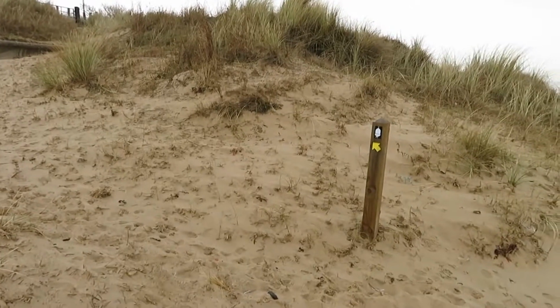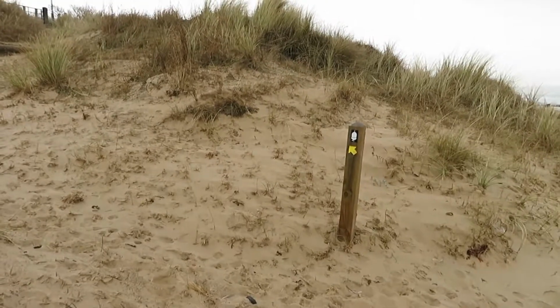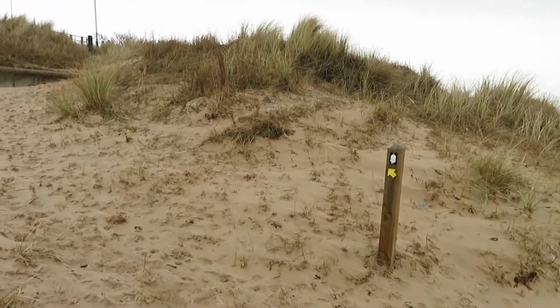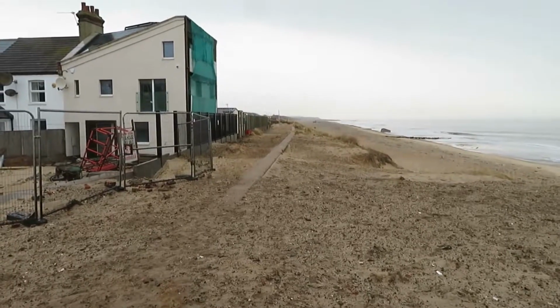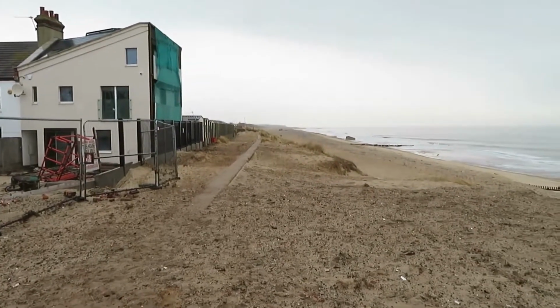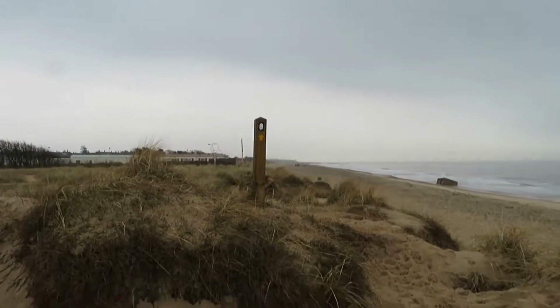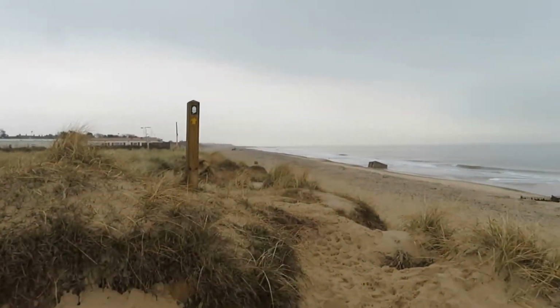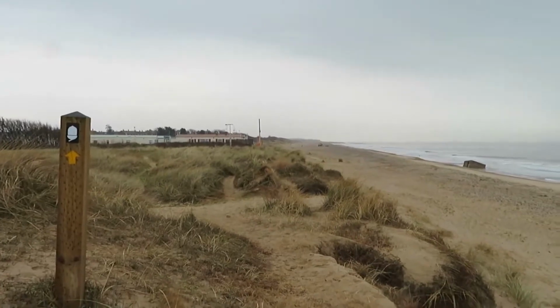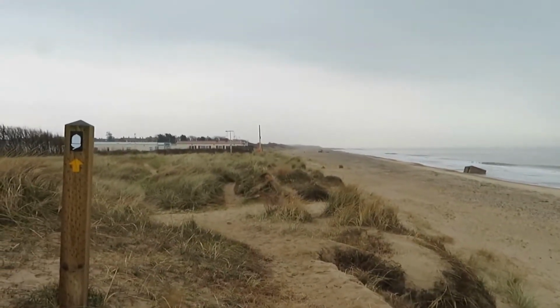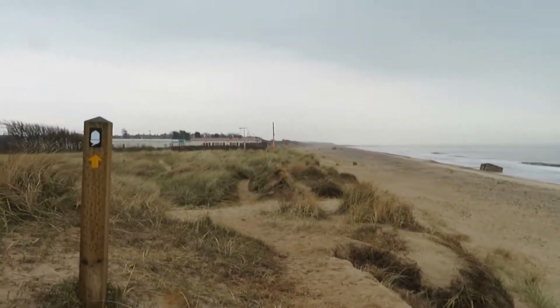With the sign just here telling us to get off the sand and into the dunes. So with the signboard showing straight ahead, along the way I go.